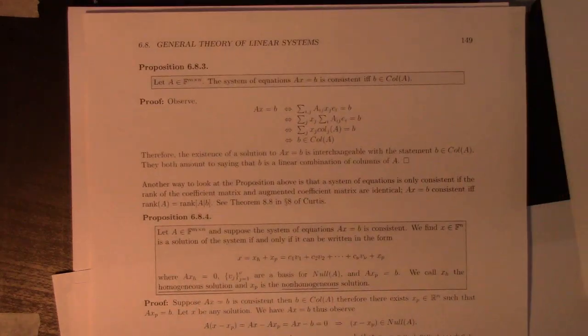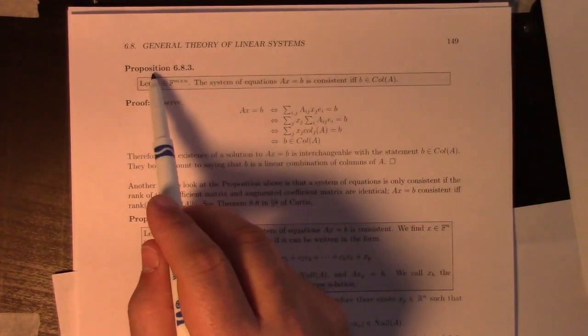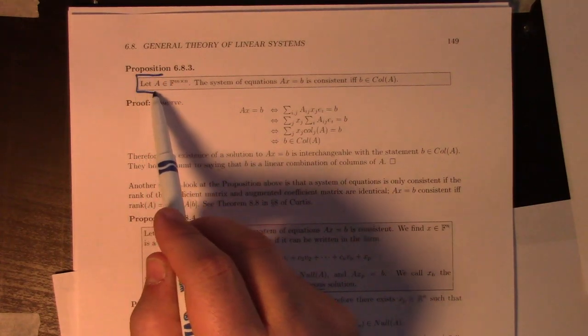Yay! The plow. This is actually a pretty good place for me to stop today.